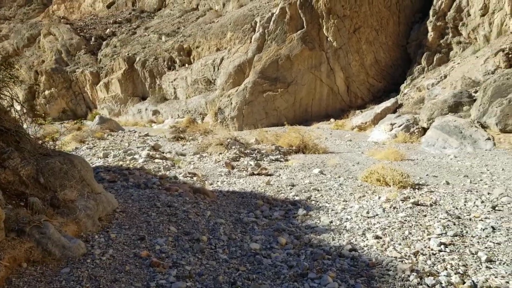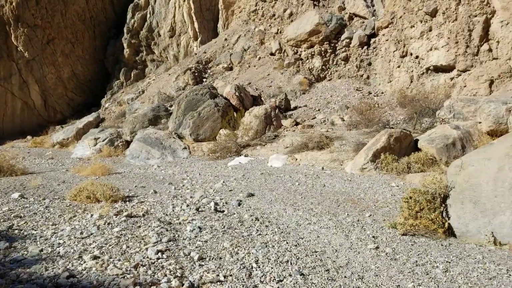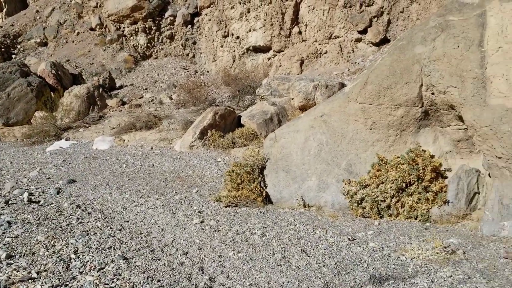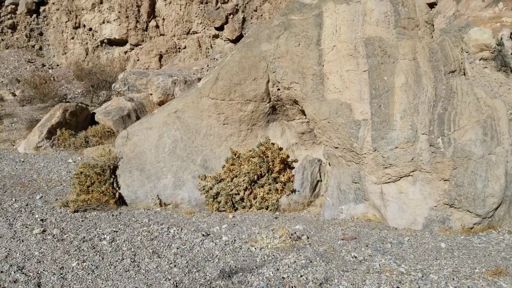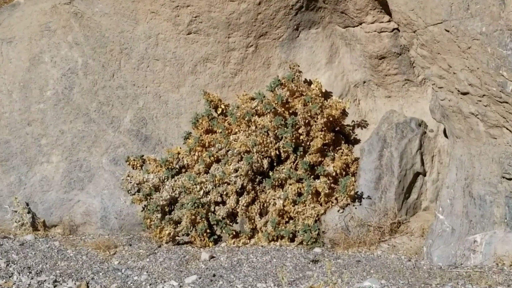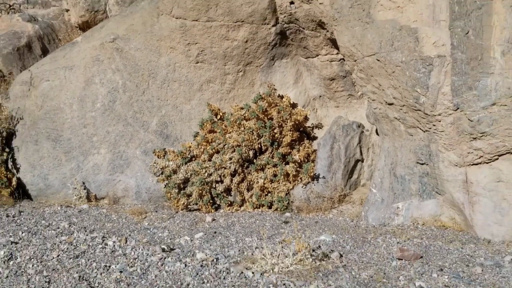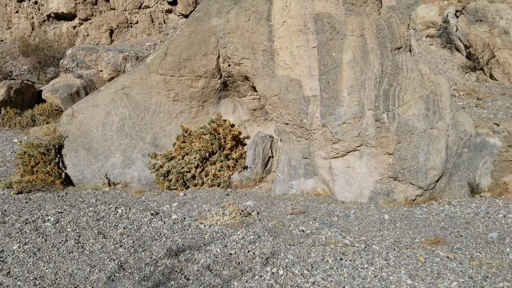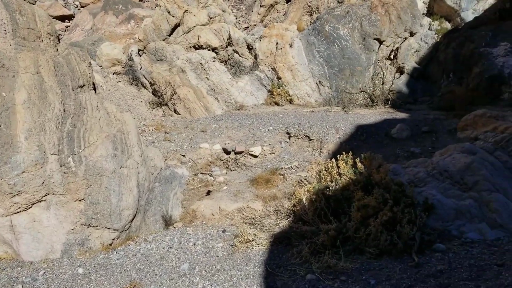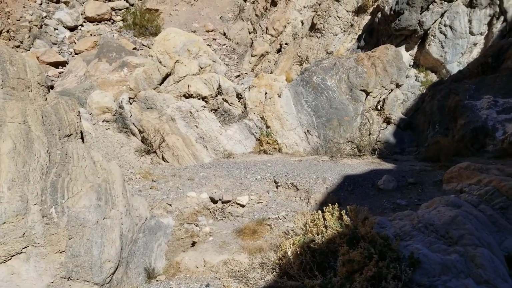We get into spots where more light gets in. Really interesting where plants decide to grow. And here's a little rock garden.